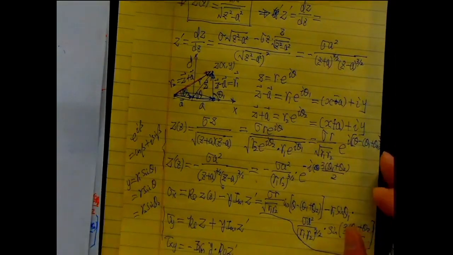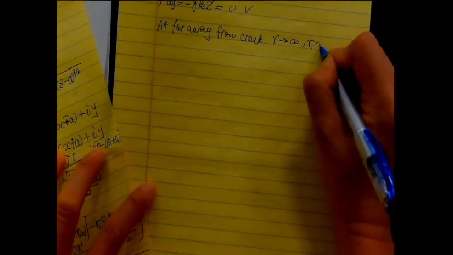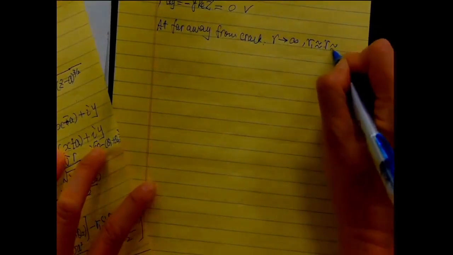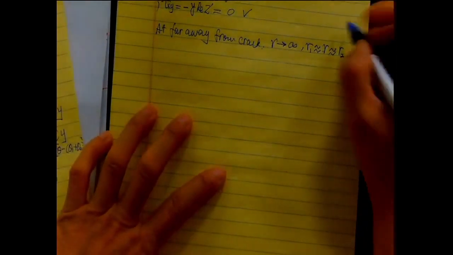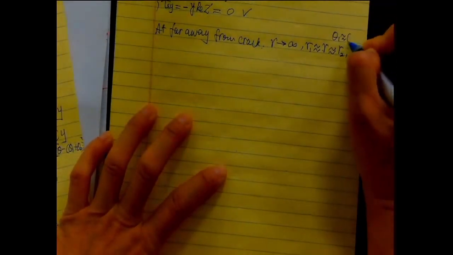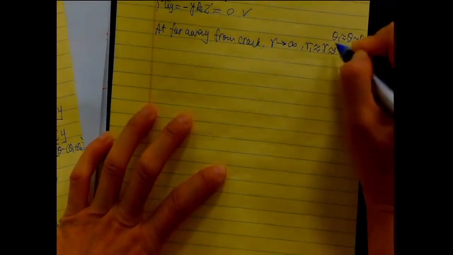They are approximately equal. So that means R1 is approximately equal to R, is approximately equal to R2. And of course the angle also is the same. So now you plug into your sigma x.